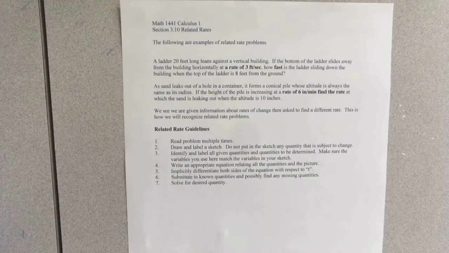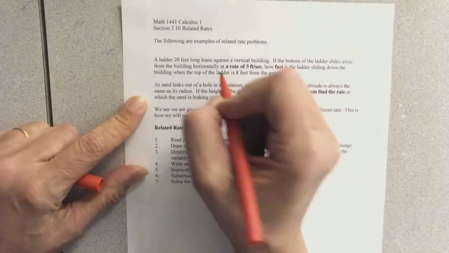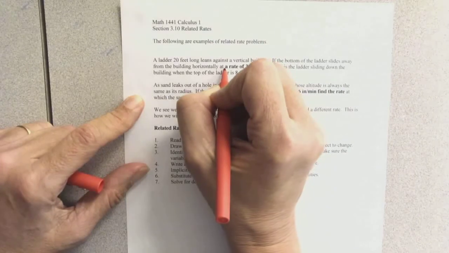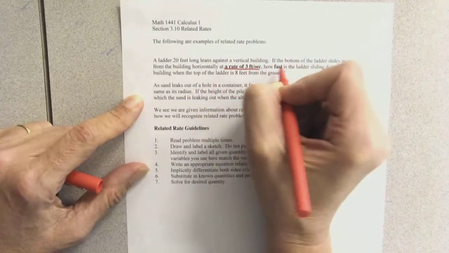The following are examples of related rates. A ladder 20 feet long leans against a vertical building. If the bottom of the ladder slides away from the building horizontally at a rate of 3 feet per second, how fast is the ladder sliding down the building when the top of the ladder is 8 feet from the ground? And I bolded it, but now we'll underline it in red.